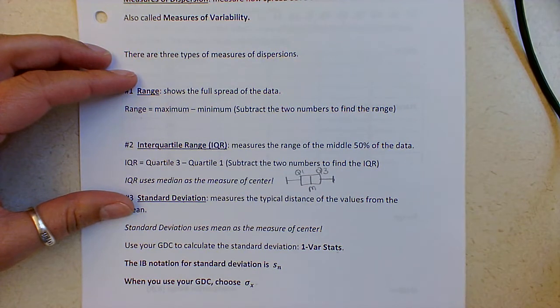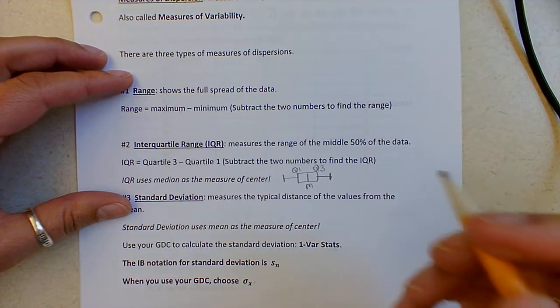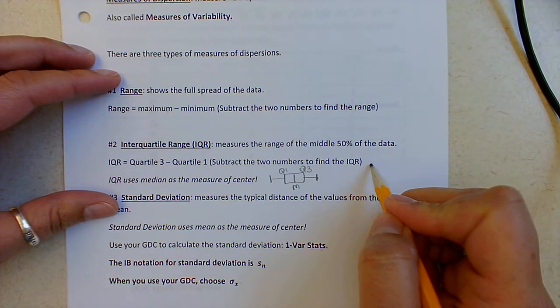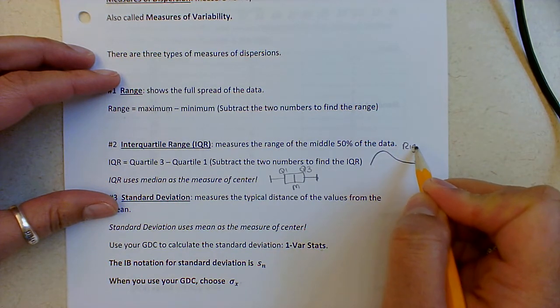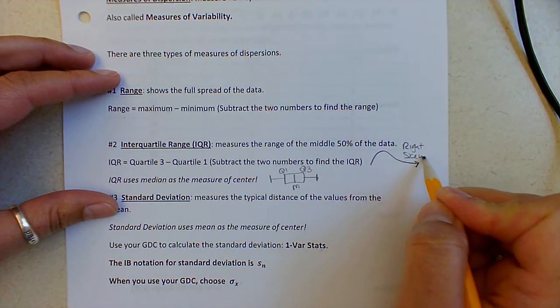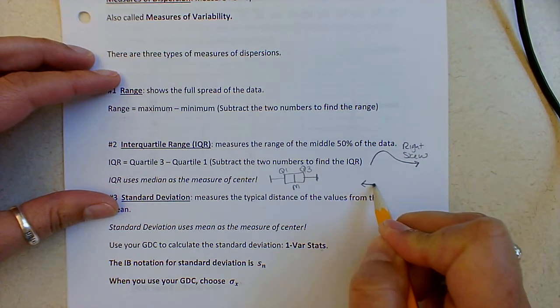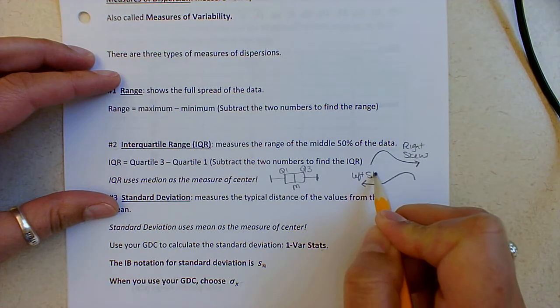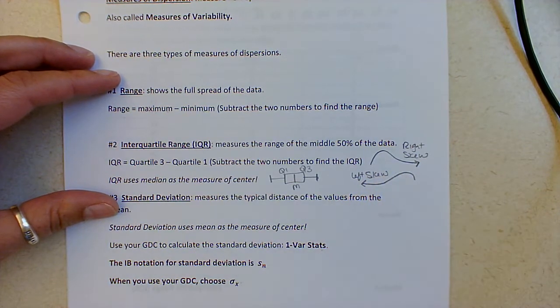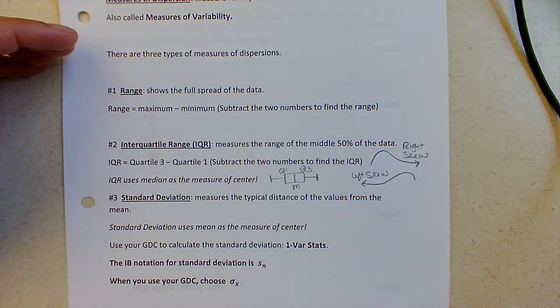You usually draw a box plot to represent your data if you notice that your data is skewed. If you were to make a histogram and notice that it was skewed either to the right skew, or to the left skew, this means that your mean and your median are not equal. One is greater than the other.